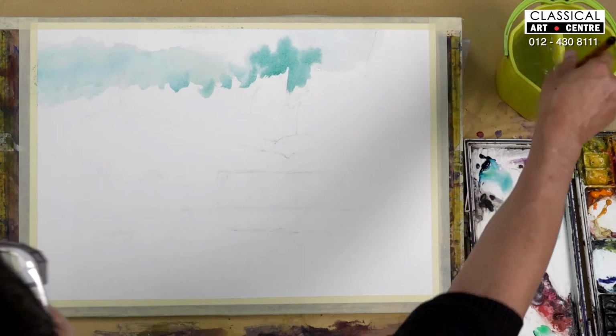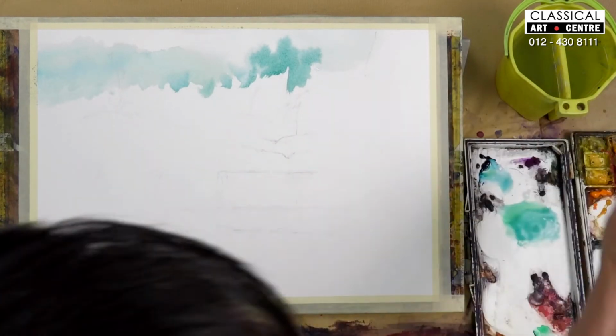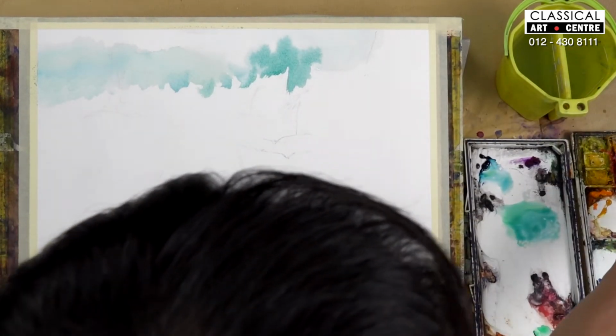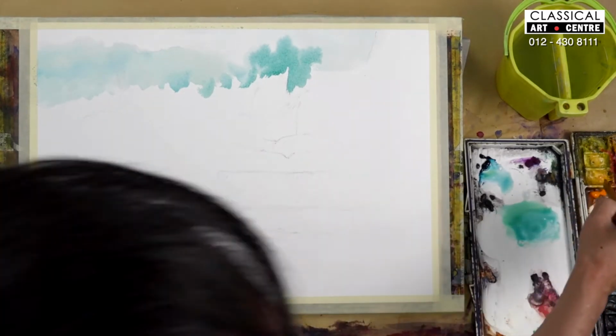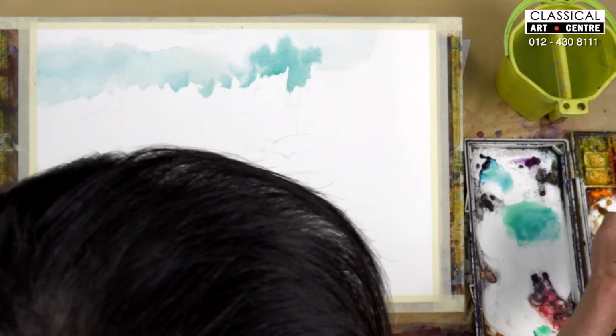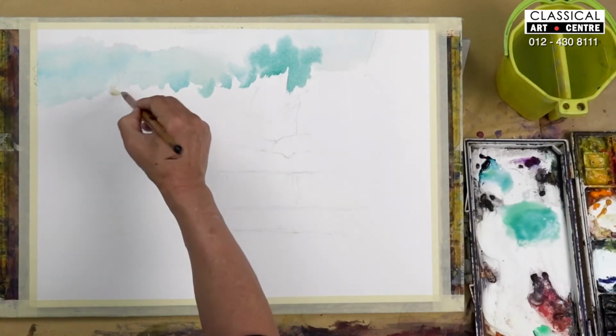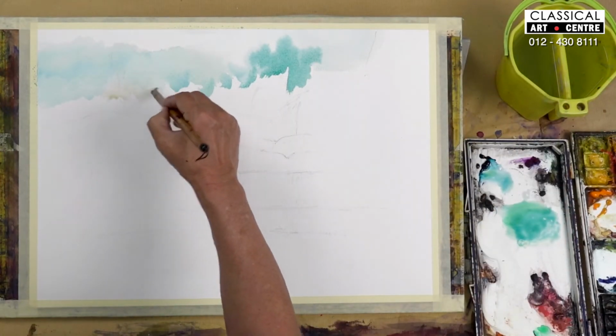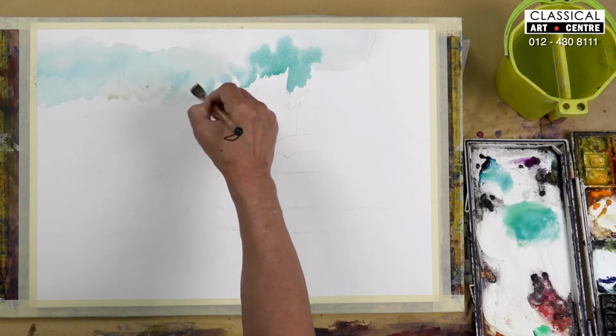It may dry off, so must be very fast. Lighten the bottom part.